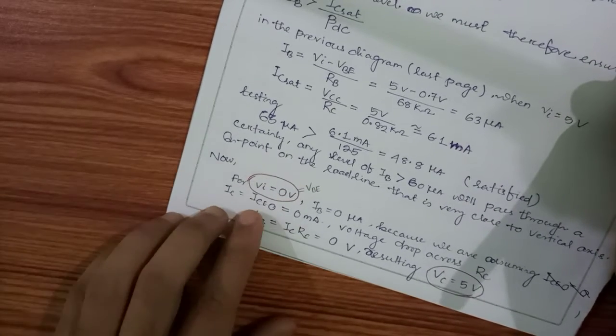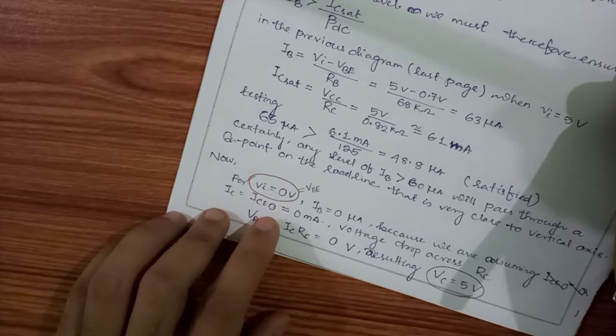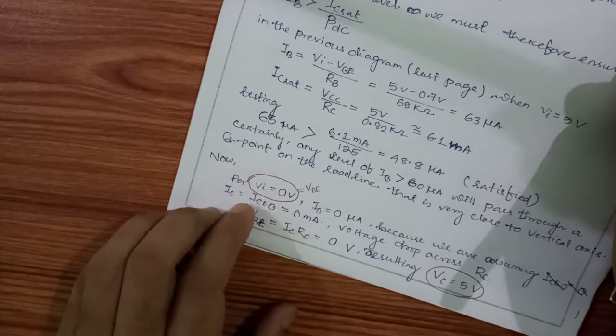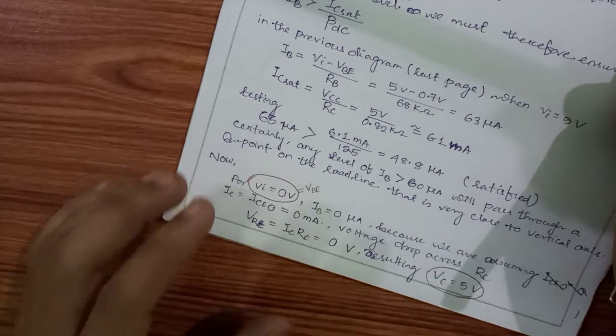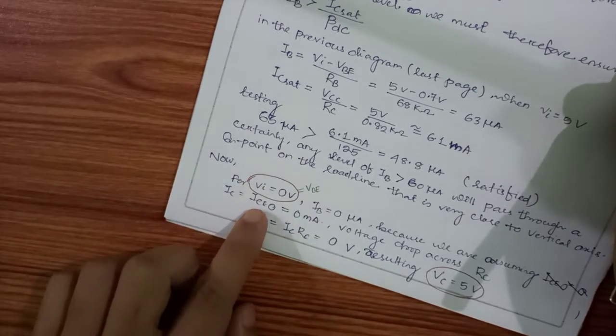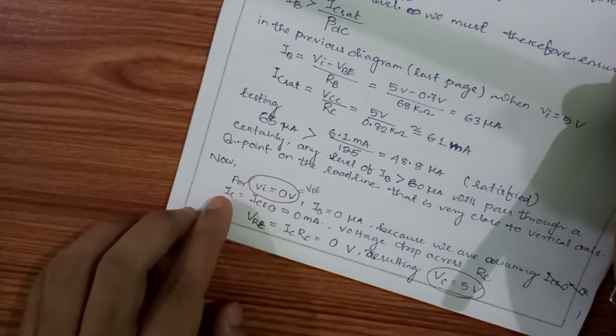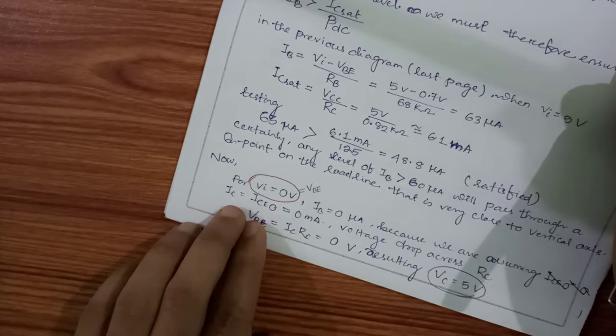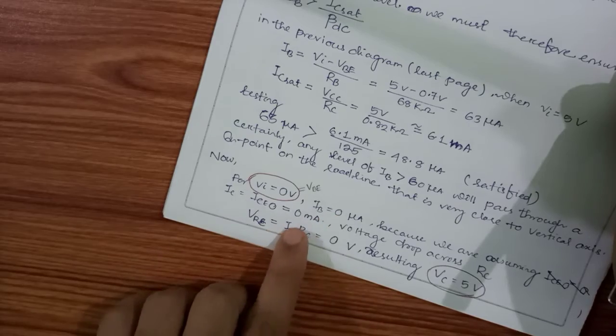And here we have neglected the collector to emitter current with base open. This is a minimum current, a very minimum current because of temperature. IC is 0. We have neglected this value. Then as our IB becomes 0, IC, which is beta IB, becomes 0.